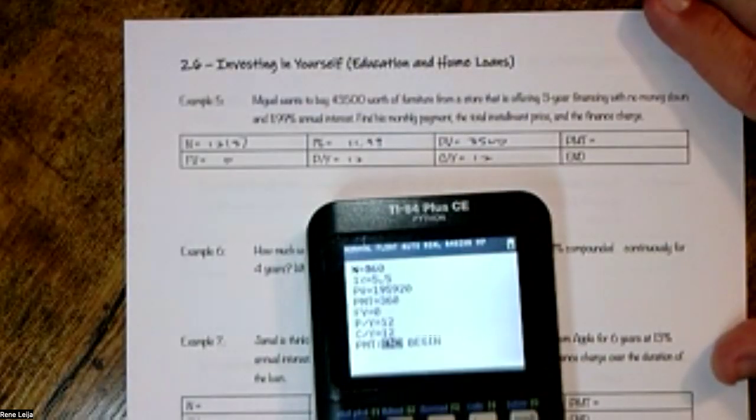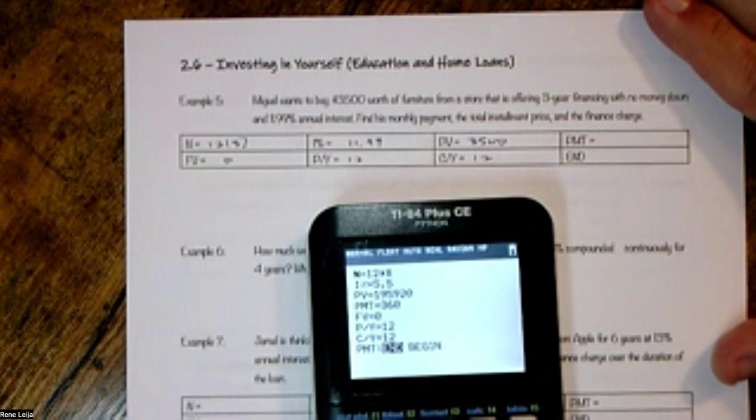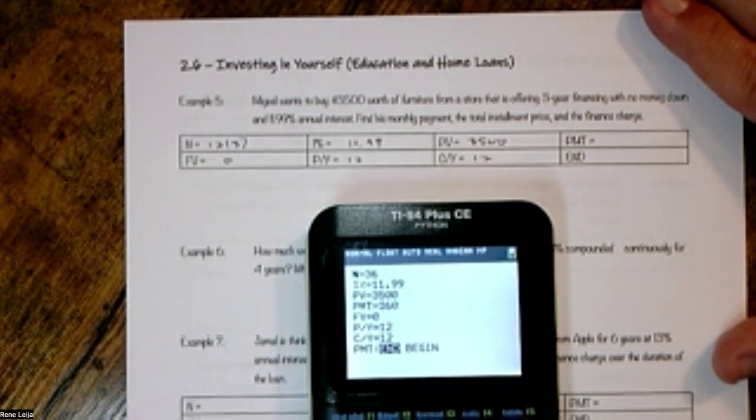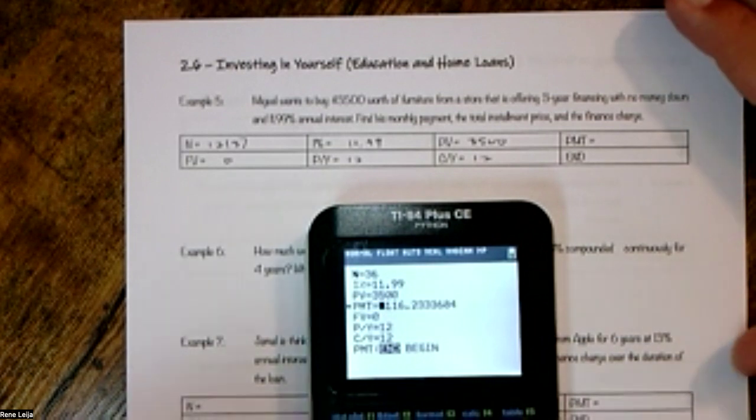Okay, so here we go. So go to the TVM solver and let's crunch this in. 12 times 3, 11.99, 3,500. We're looking for payment and then future value 0, P/Y and C/Y 12, and we're good. So payment, so we go alpha solve.